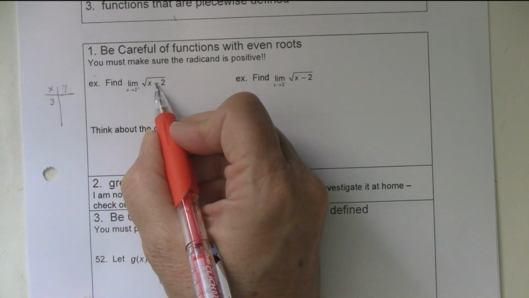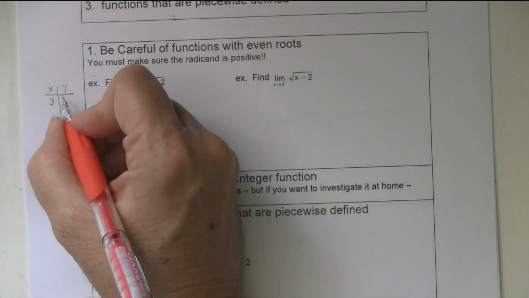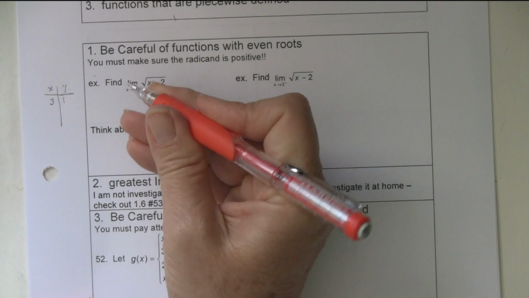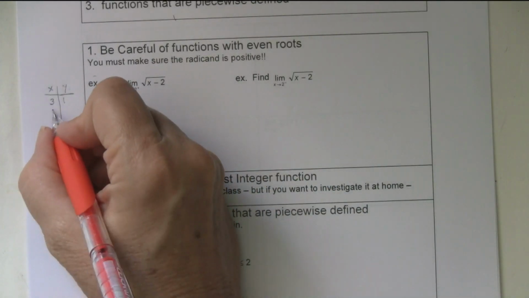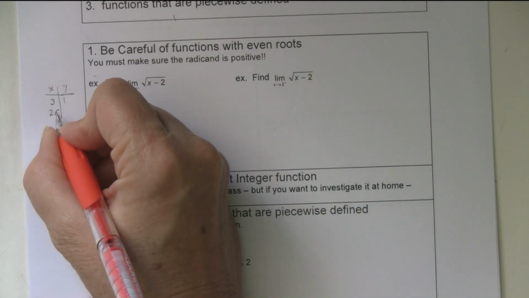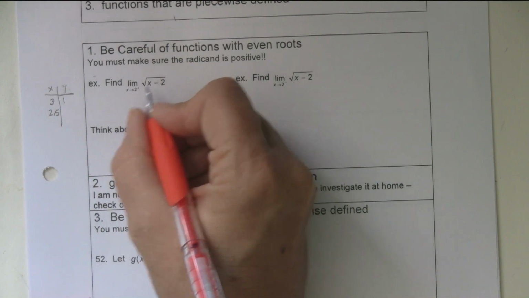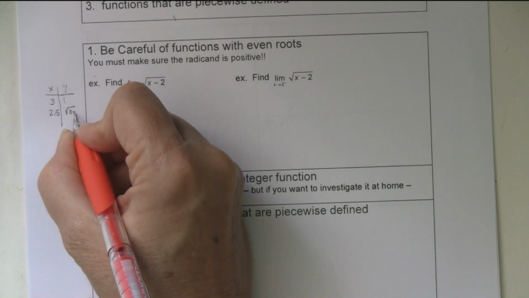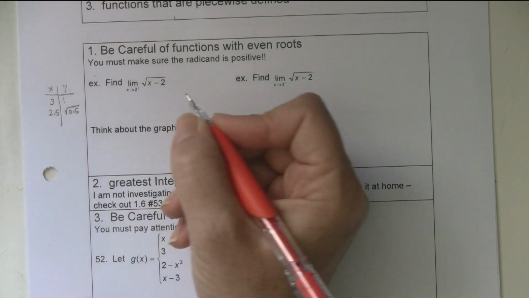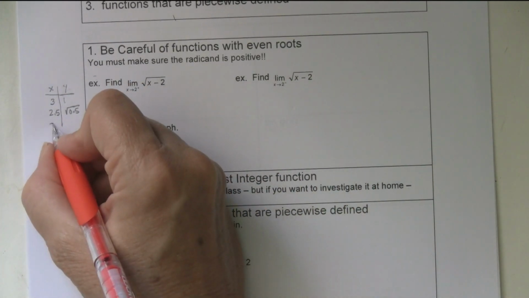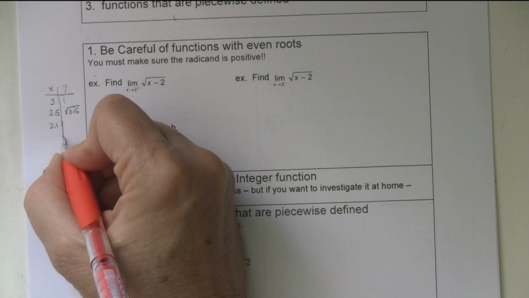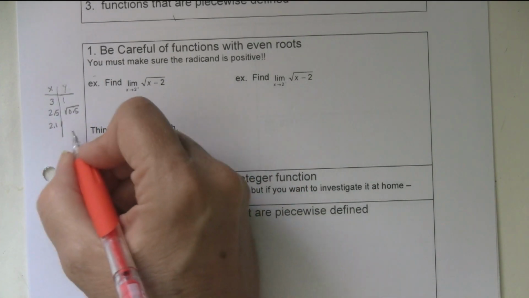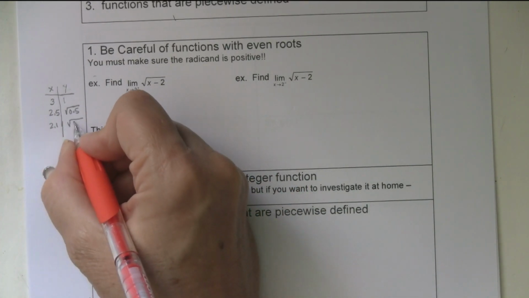3 take away 2 is 1. The square root of 1 is 1. And if I did 2.5, that's getting closer, but still positive. That'd be the square root of half. I don't know what the square root of half is, but you could do it on your calculator if you liked. And if I did 2.1, so I'm getting closer to 2, but staying bigger than 2, that'd be the square root of 0.1.